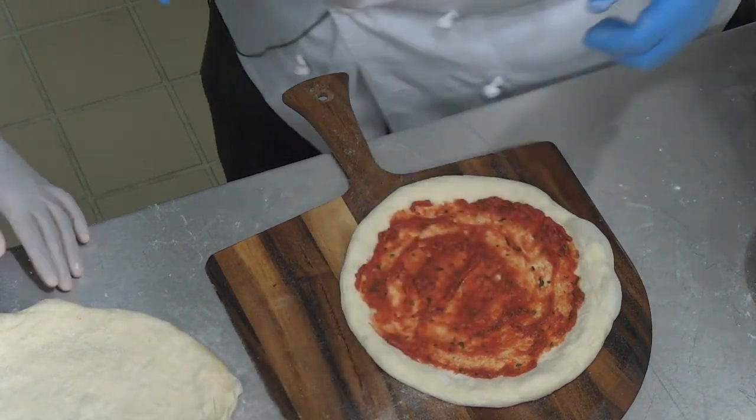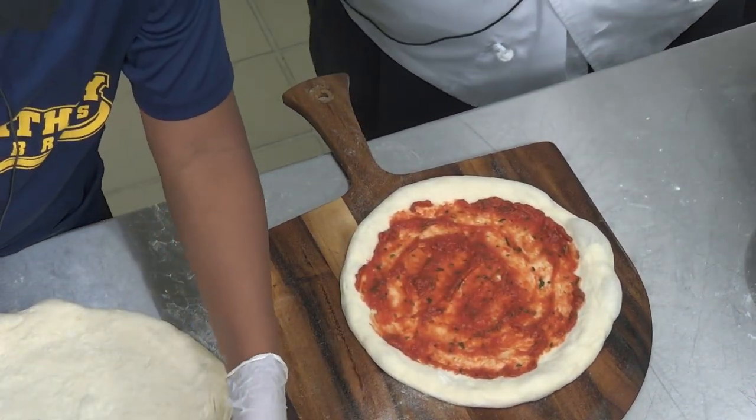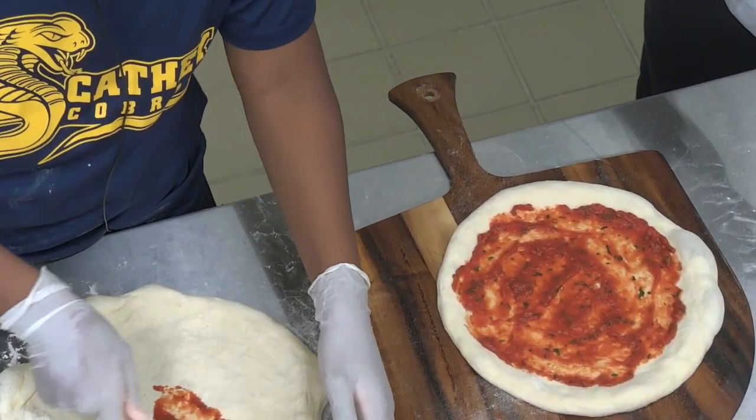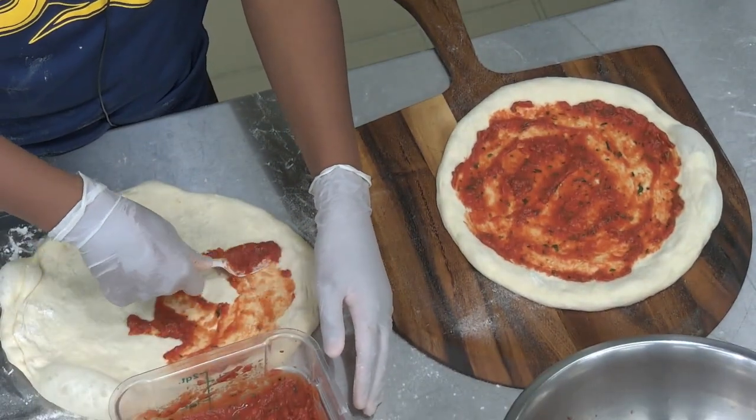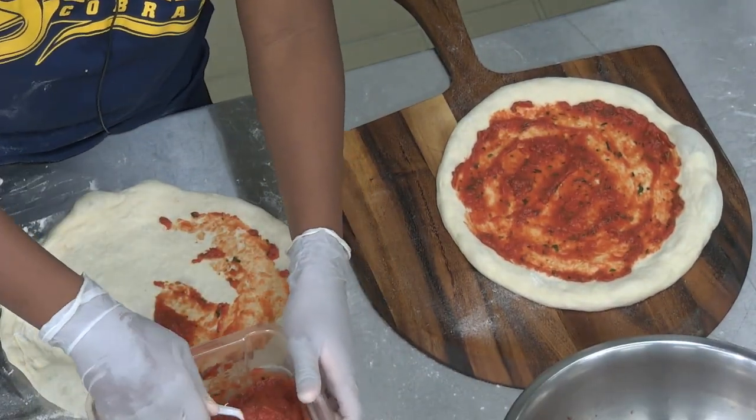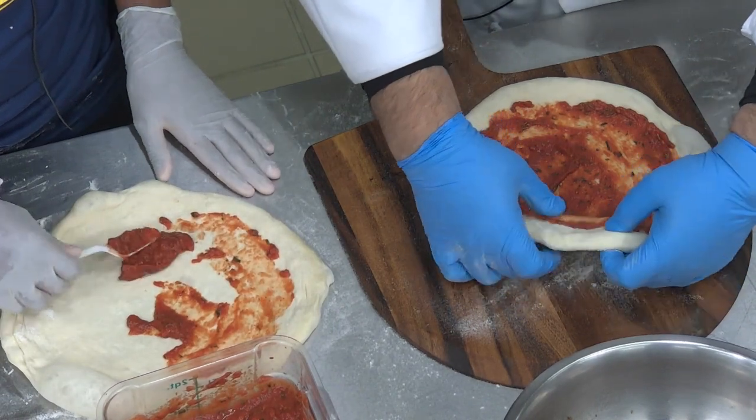You can add yours, right? And then it's just whatever you want to put on it, right? A lot of different toppings, right? And there's no such thing as a wrong topping, right?